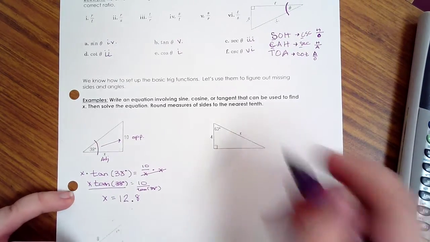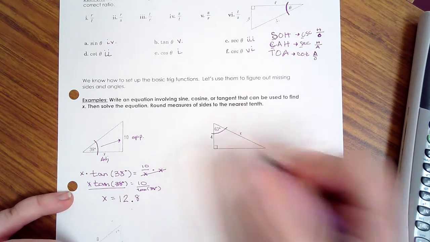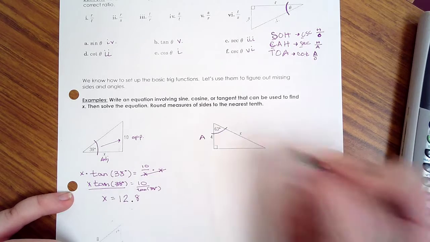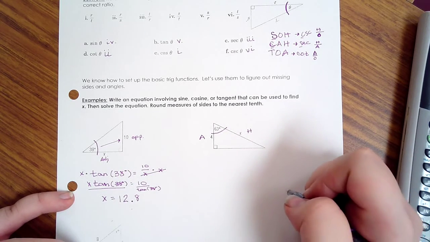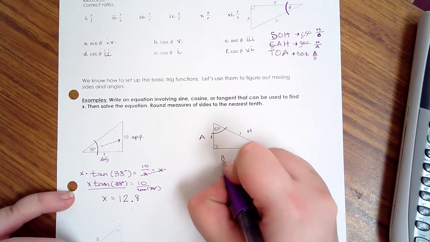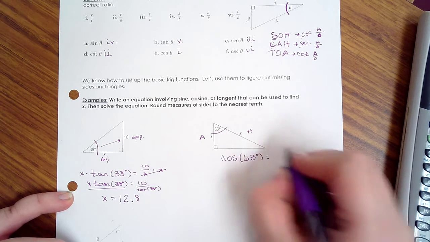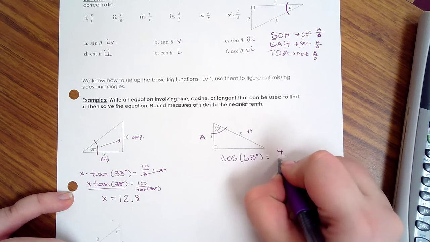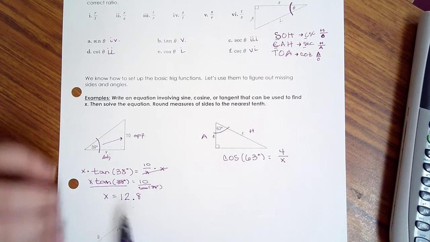All right, let's do this one. If I have this as my reference angle, what sides do I have? I have my adjacent side A, and I have my hypotenuse. Which ratio uses adjacent and hypotenuse? That would be cosine. So cosine of 63 degrees is equal to 4 over x. Now notice what happened before here.